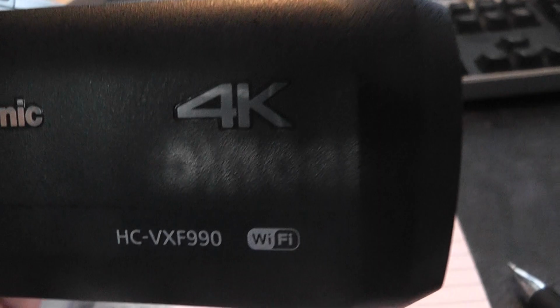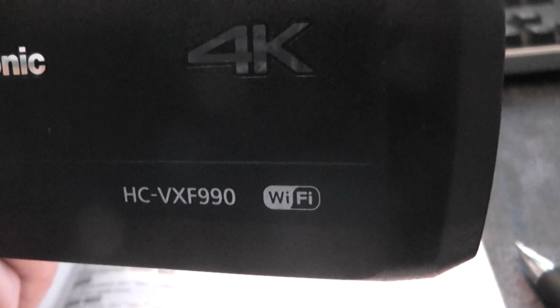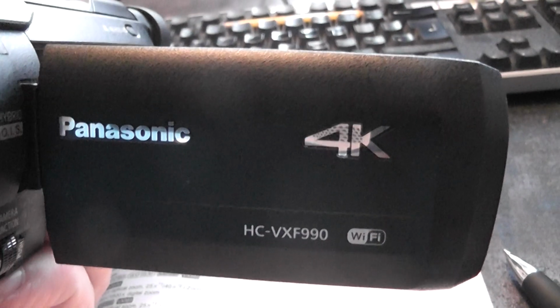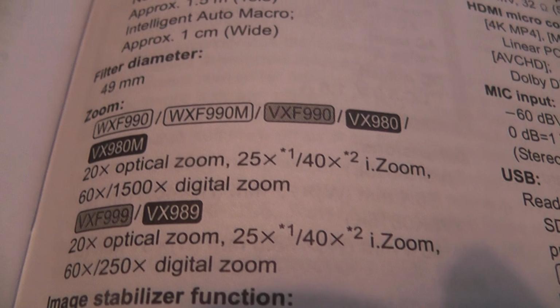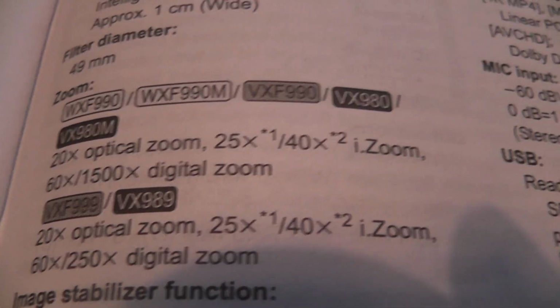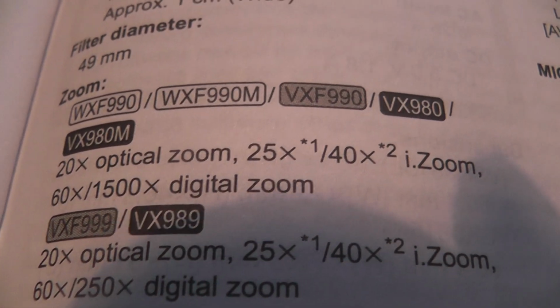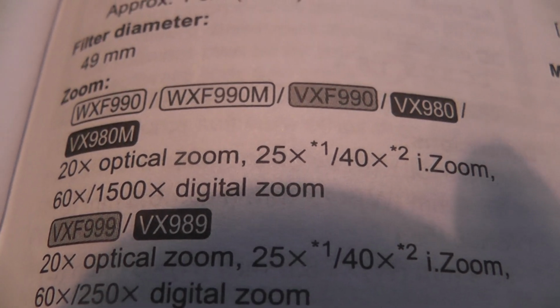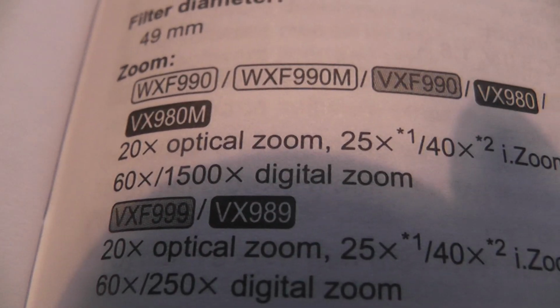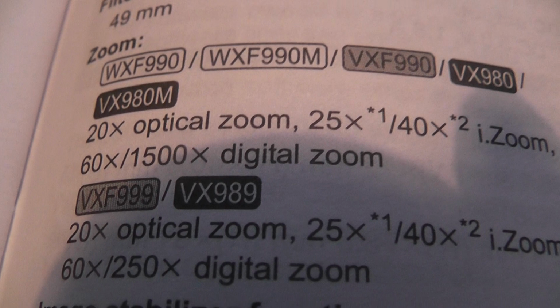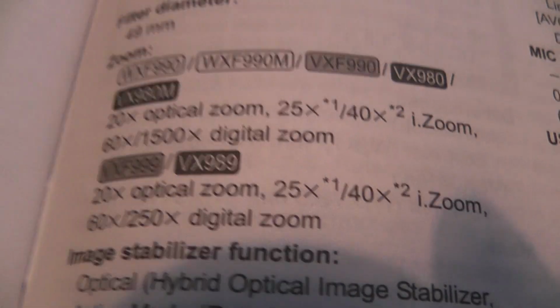Right, hello again everybody. I'm just in the process of setting up my brand new 4K camcorder, which is a VXF990 from Panasonic. Now, looking in the instruction manuals that come with it, they tell you that the zoom options you've got are 20 times optical zoom, 25 times intelligent zoom, or you've got up to 60 times digital zoom, or up to 1500 times digital zoom.